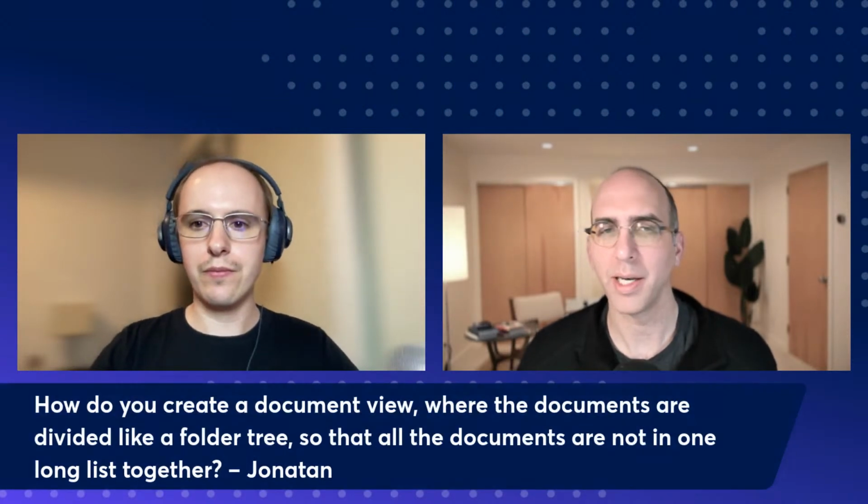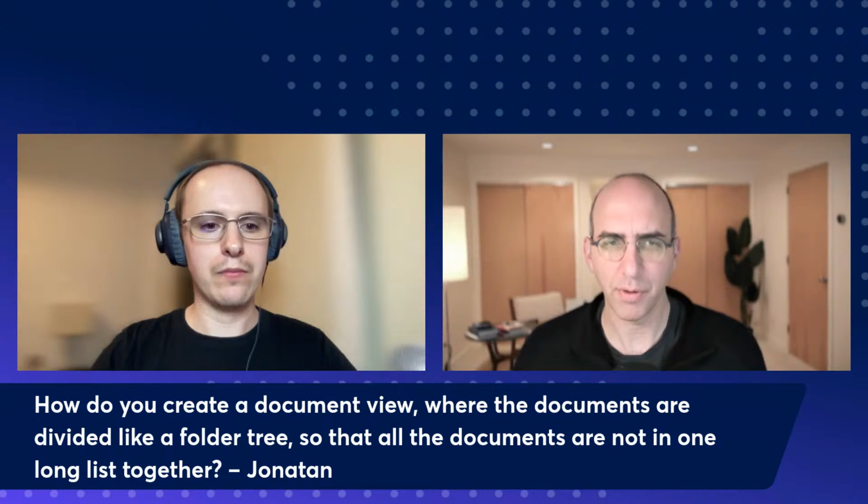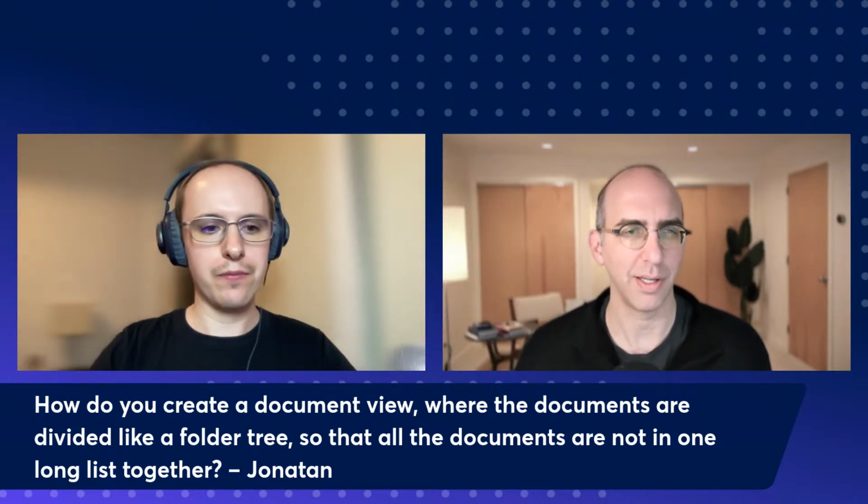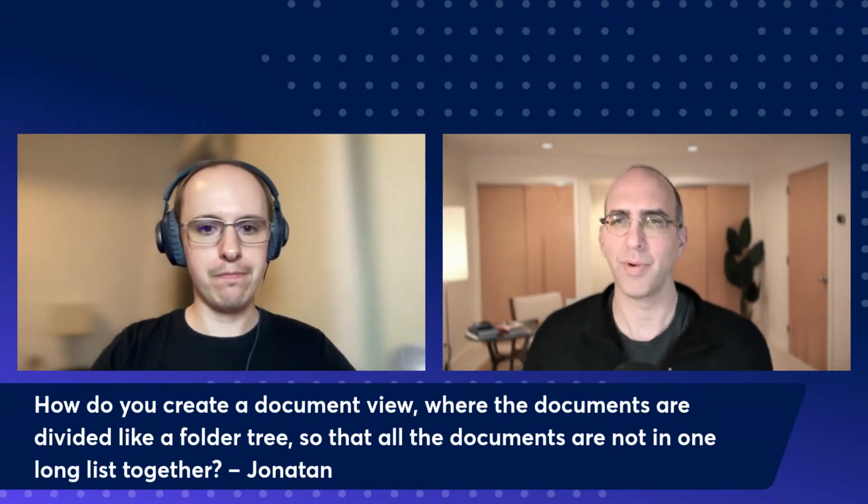Yeah. We have another question that came in regarding how do you create a document view where the documents are divided like a folder tree so that all the documents are not in one long list together? Jonathan writes that, and I will show you how that works. So in preparing this answer, I decided to go ahead and use a chained select field, which is a field type that's included in a Gravity Forms premium plan, like a pro plan.